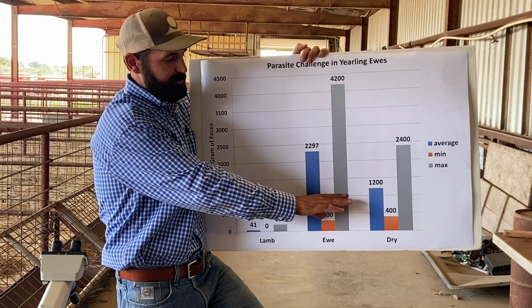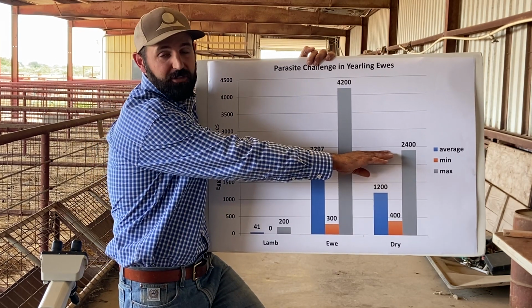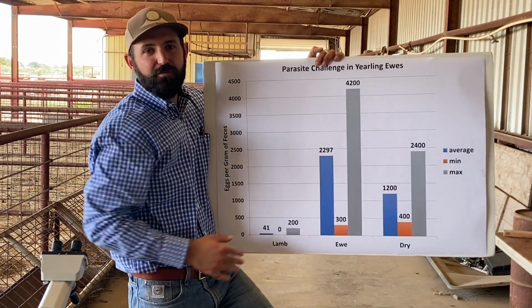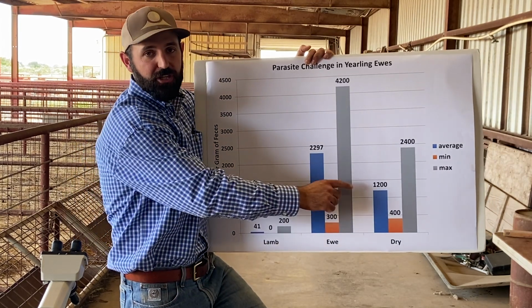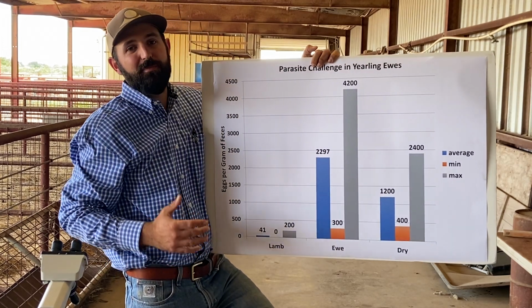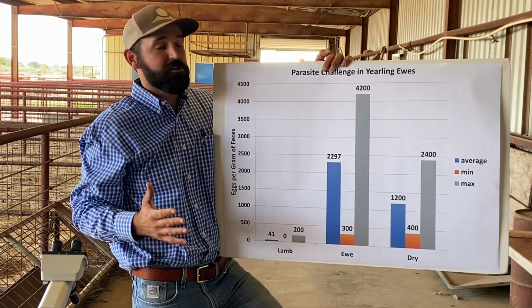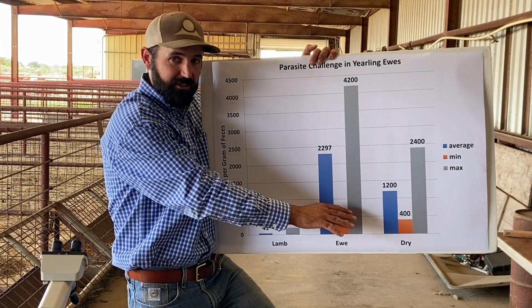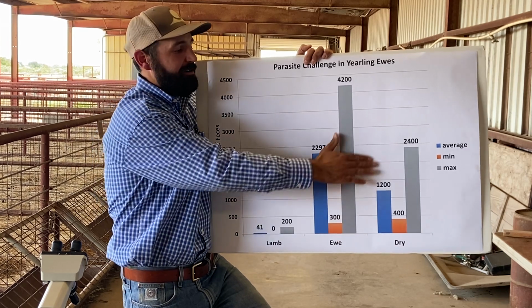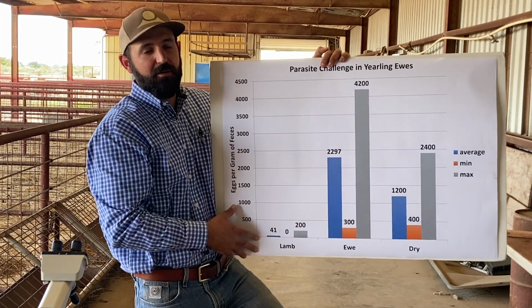But on the opposite end of the spectrum, let's look over here. Here are the dry ewes, and a few of those crept up towards that 2,000 and above range. These females are the ones that we maybe want to identify as potential culls or more inferior type animals. Not only are they not raising a lamb, but they also have higher egg counts as compared to those within their contemporary group.